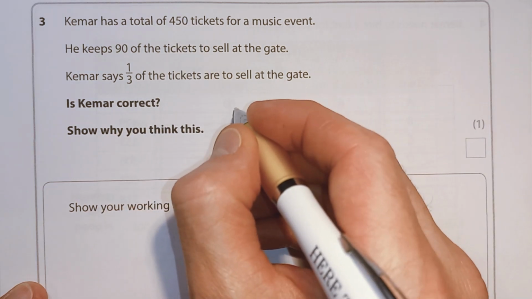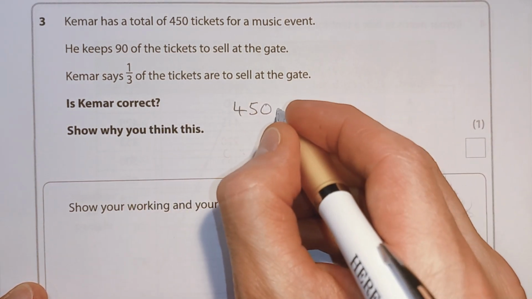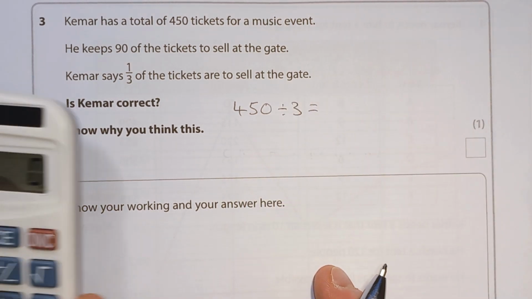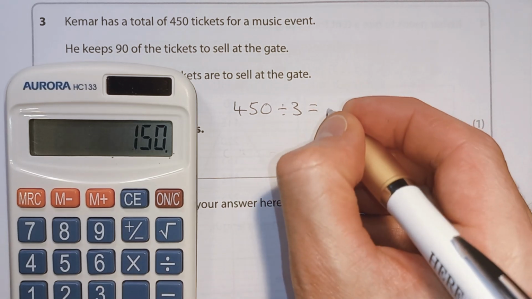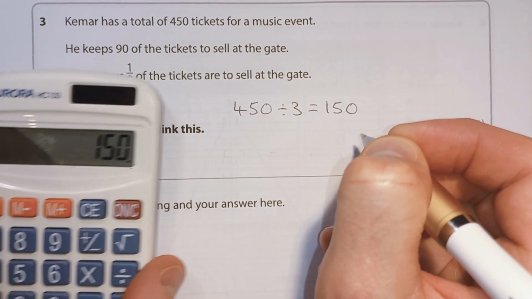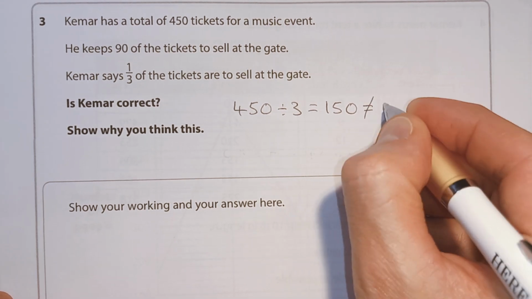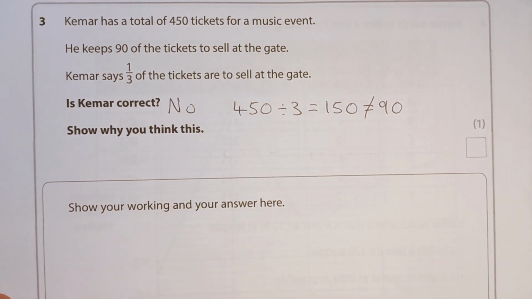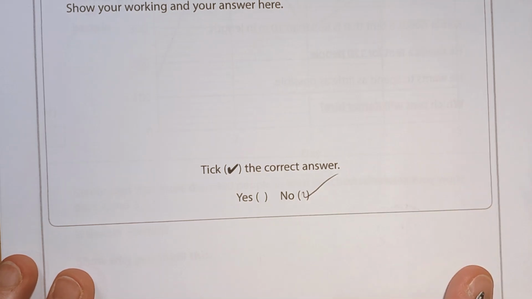Well, if we've got 450 in total, if we want a third of them, we're going to divide by 3. And again, we can use our calculator. So 450 divided by 3. Well, that means a third is 150. Well, 150 is not equal to 90, so is Kemar correct? No, he's not. And we can tick that one down there.